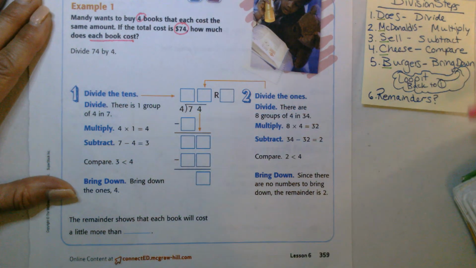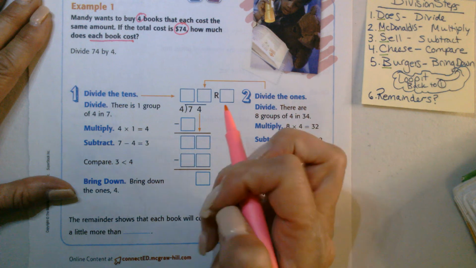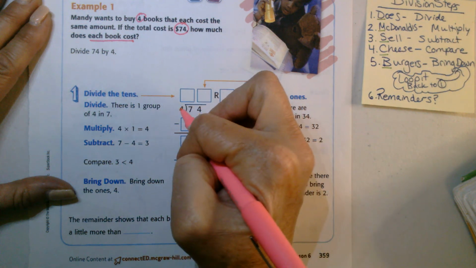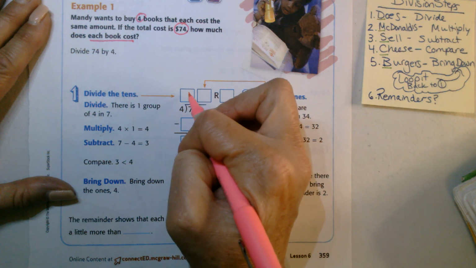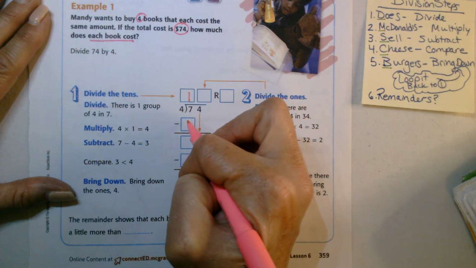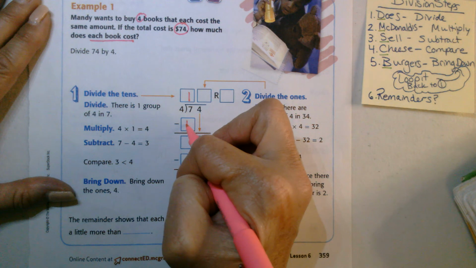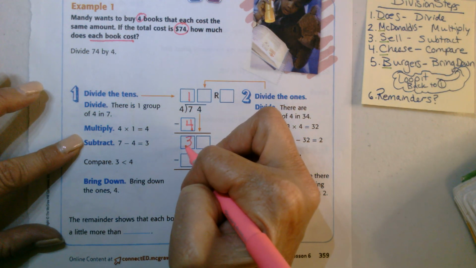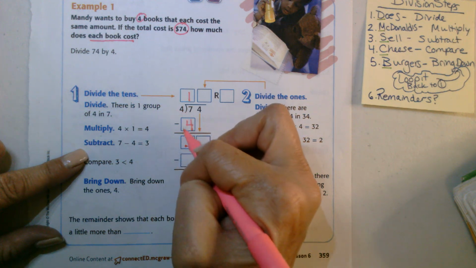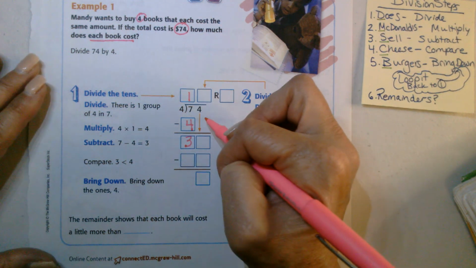And I do just my regular division steps. I start with dividing the tens. There's one group of 40 in 70. Multiply. 1 times 4 is 4. Subtract. Compare. Yep, 3 is less than 4, so I did it right.